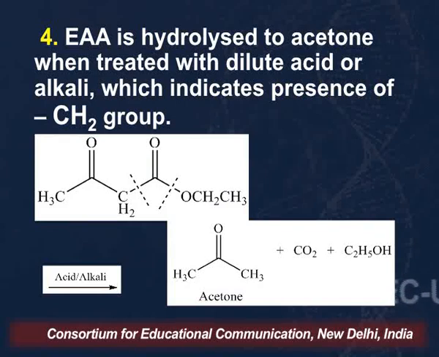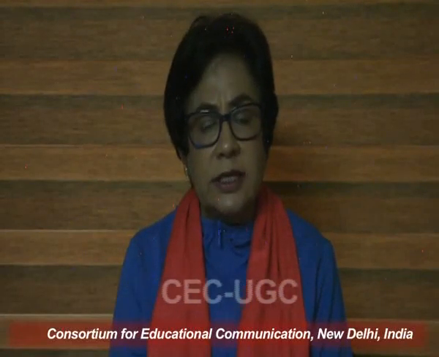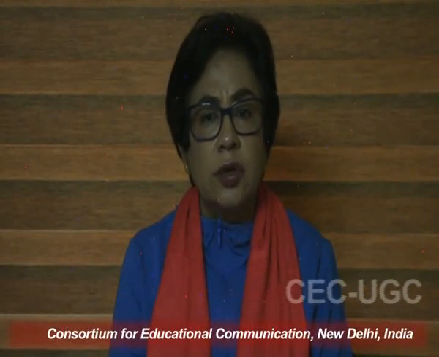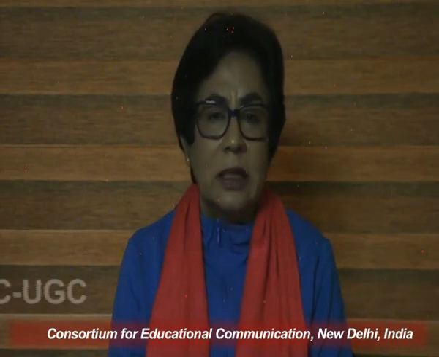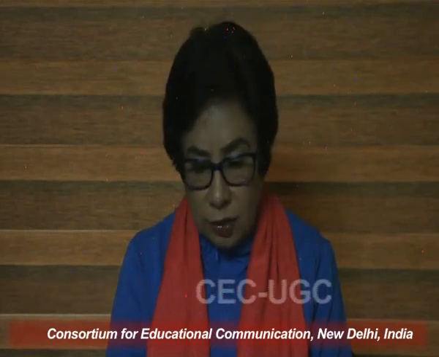At the same time, a bond is also cleaved between the carbonyl and the ethoxy group, and this ethoxy group picks up a proton from a water molecule, resulting in formation of ethanol. So I have summarized this reaction in a very simple way, without going into the mechanism of the reaction, as to how you would predict the products of the given reaction, that is the ketonic hydrolysis.